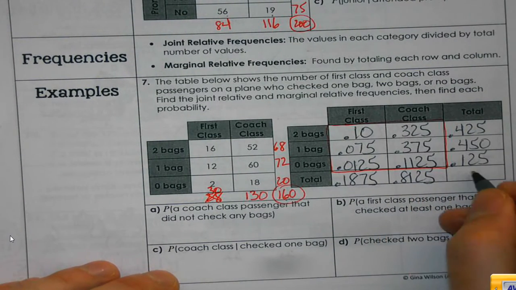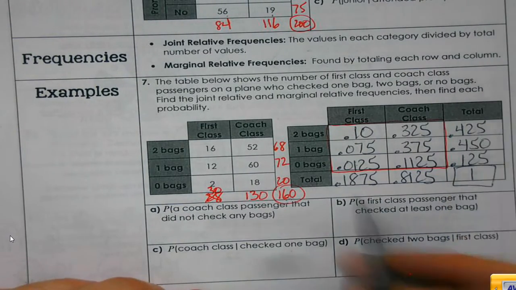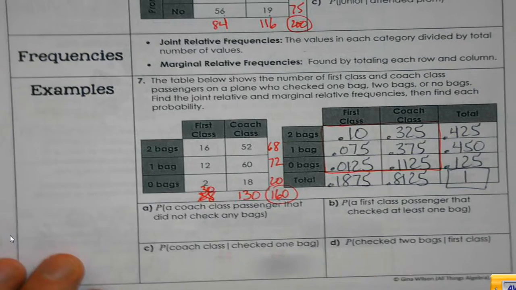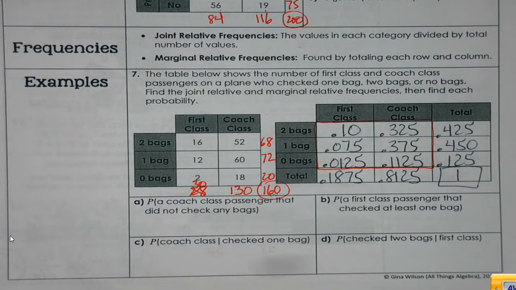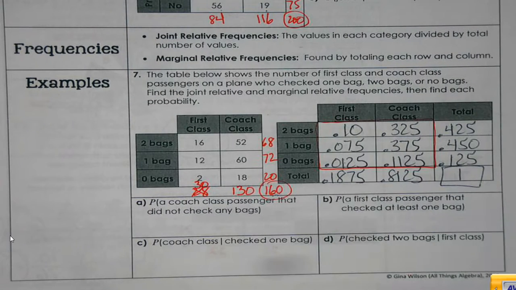And what should happen if you do it right is that my column and my row, if I add them down and add them across, should equal 1, because it takes care of 100% of the people that are on the plane in this case. So divide to get this, add to get those numbers on the outside. But then it all works the same way.